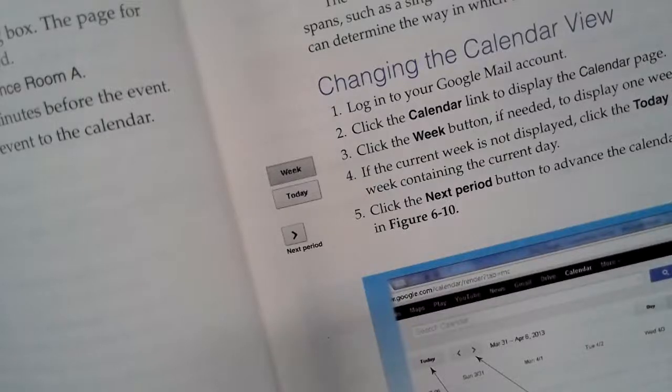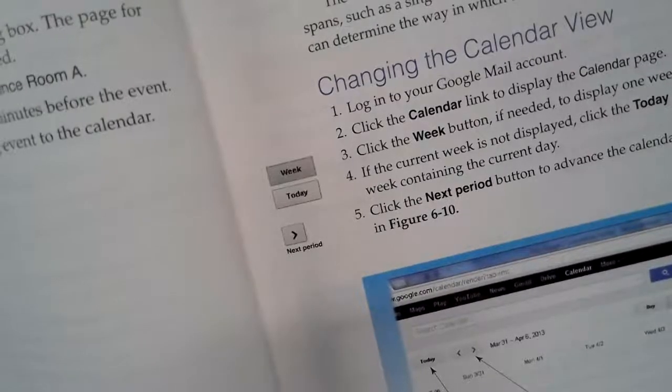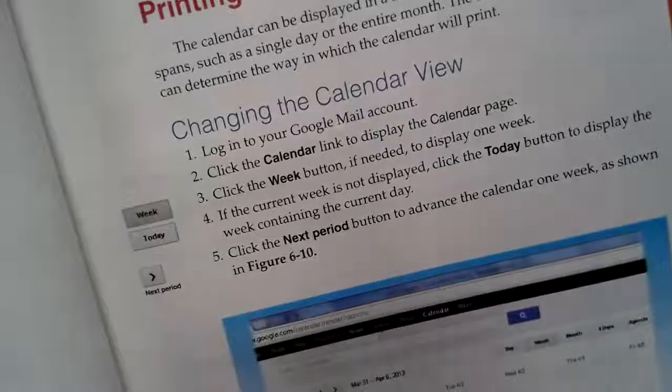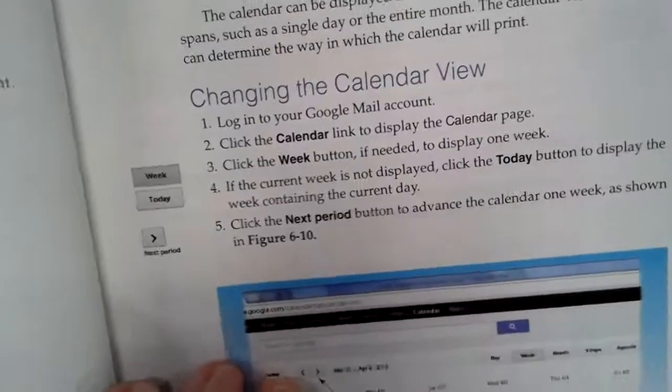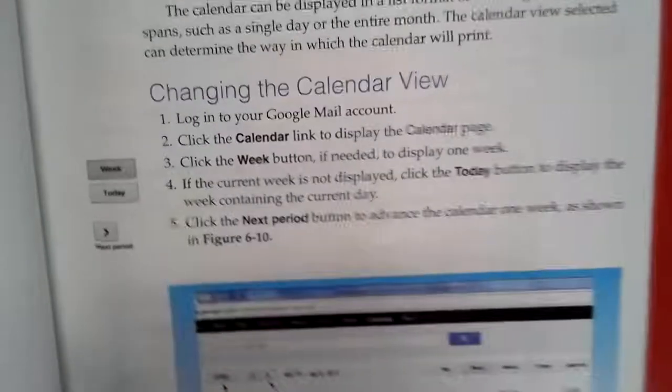Good morning. We have several things we're doing today, and so I apologize for the delay. We're going to try to get started here.